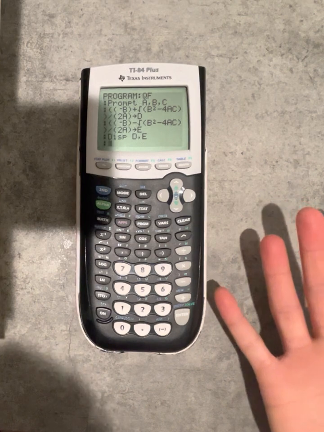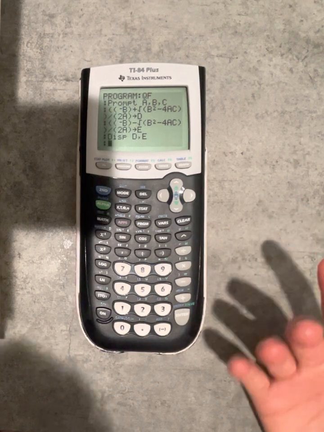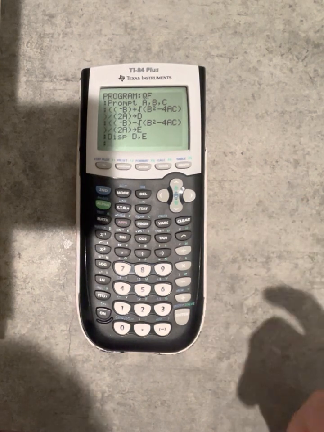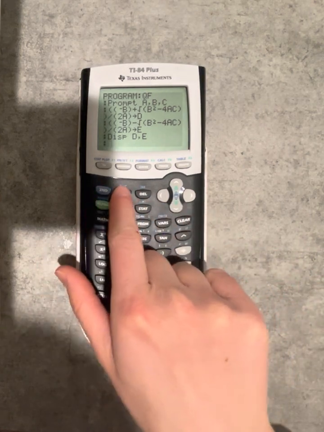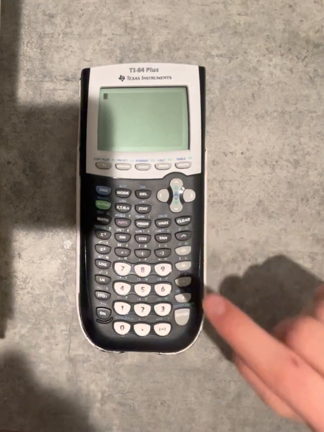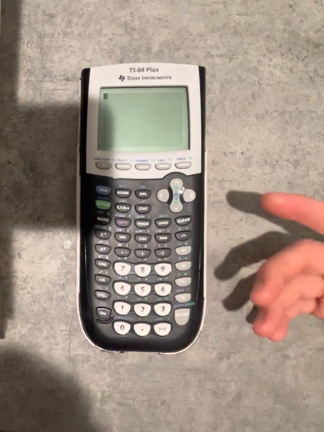So now we have our program written for the quadratic formula, but you should always check your program before you use it. So to save this, you're going to want to press second quit. Definitely don't press clear because that may end up clearing your code, which isn't what we want.